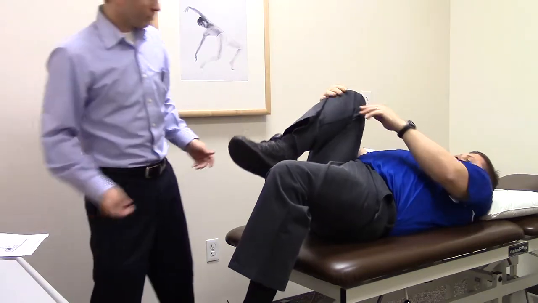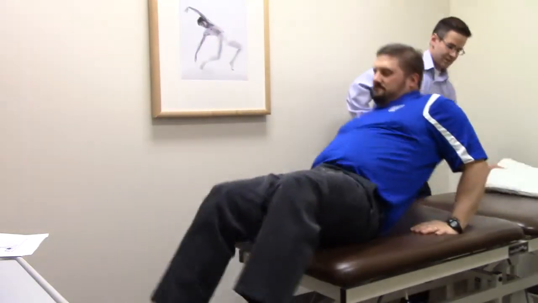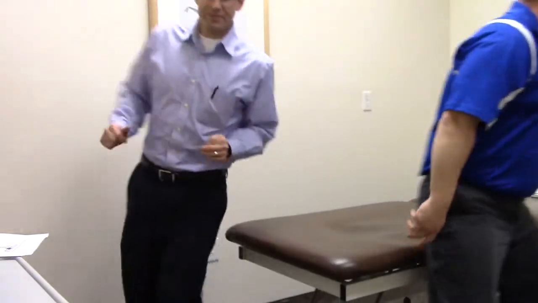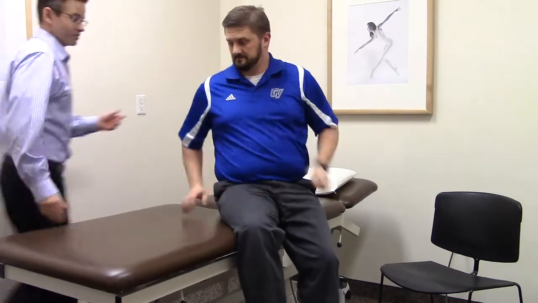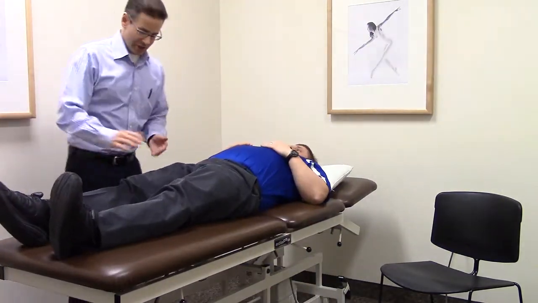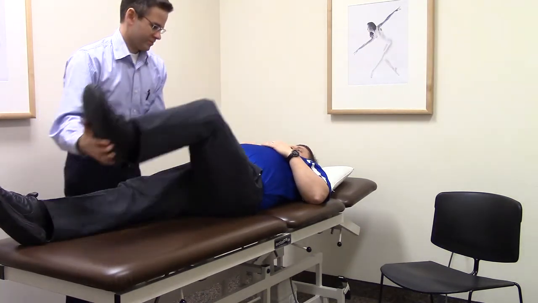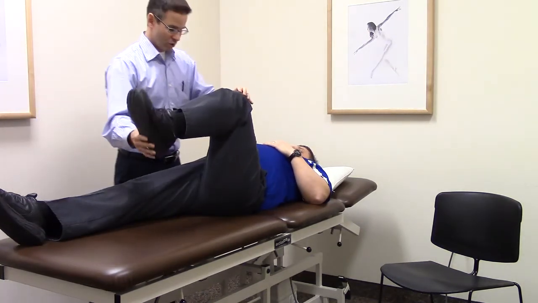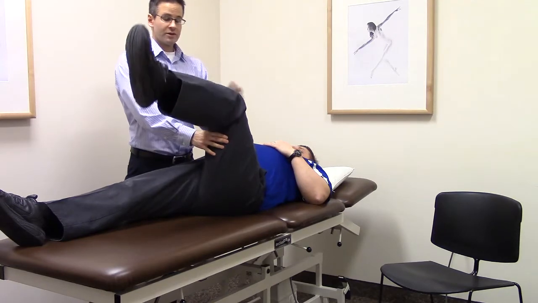Another maneuver that they'll do, you can slide back up. Another maneuver that they'll do laying down is looking at your hamstring length. So they'll have you bring a knee up with the bent leg, and then they're going to ask you to hold your leg here and straighten your knee.